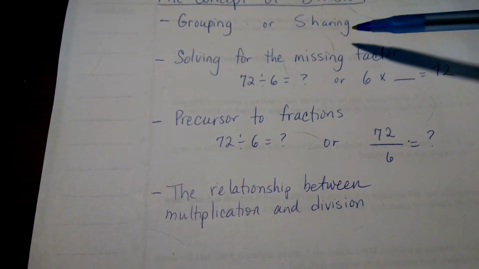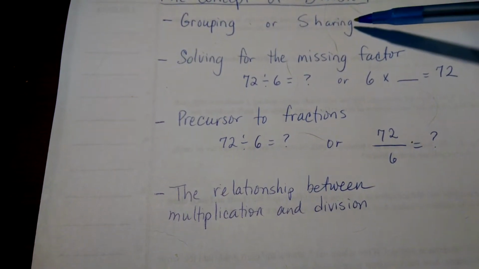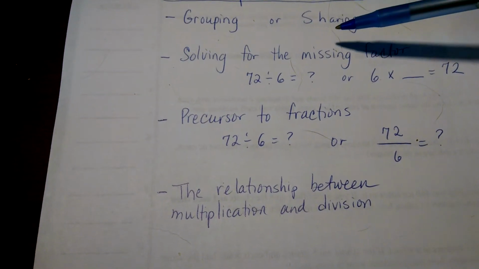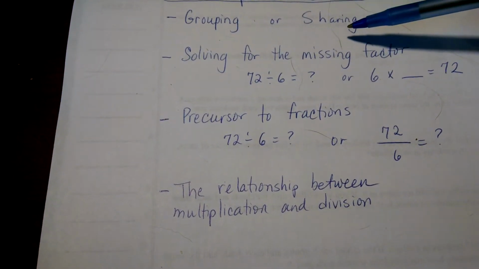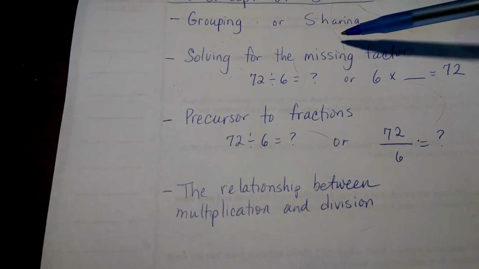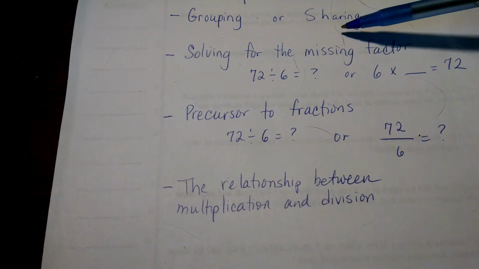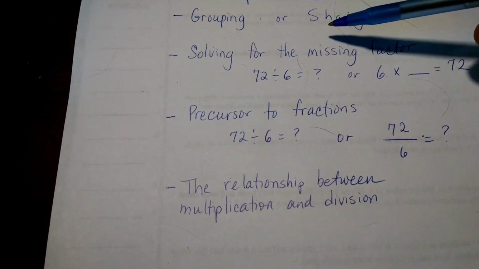With sharing, in this situation, you are trying to figure out how many things or objects are being shared to each group. So we'll take the same cookie problem, but we'll change some of the factors up. So there's 35 cookies. I have 7 friends. I share my cookies equally with my 7 friends. How many cookies does each friend get?